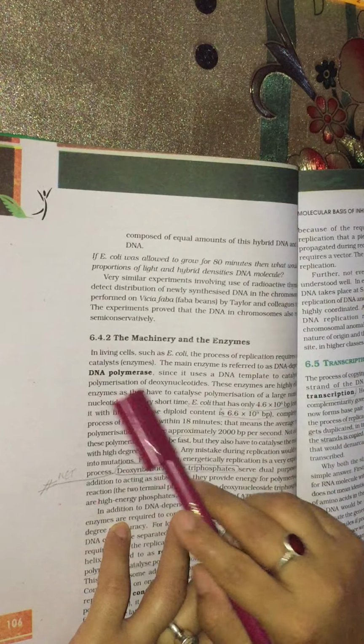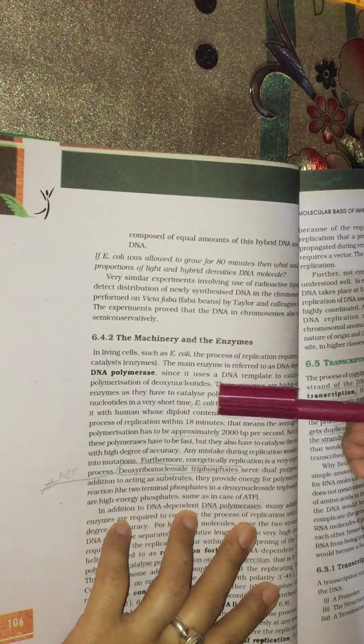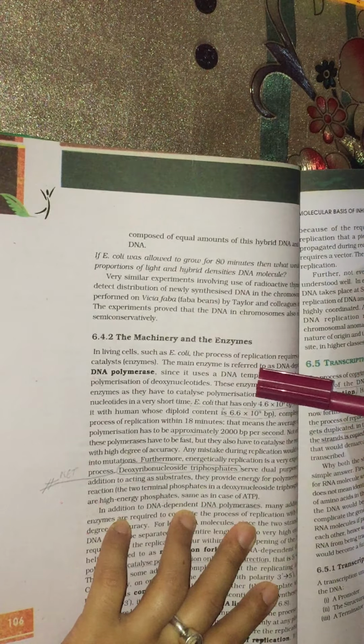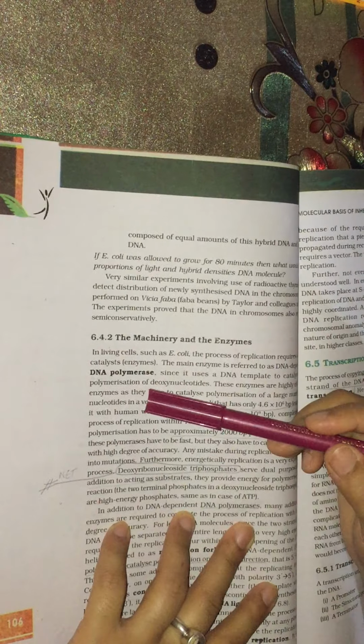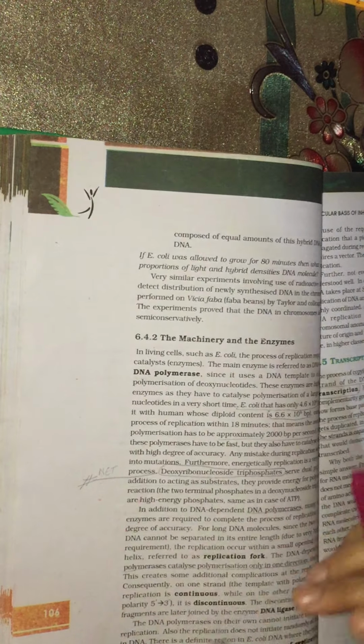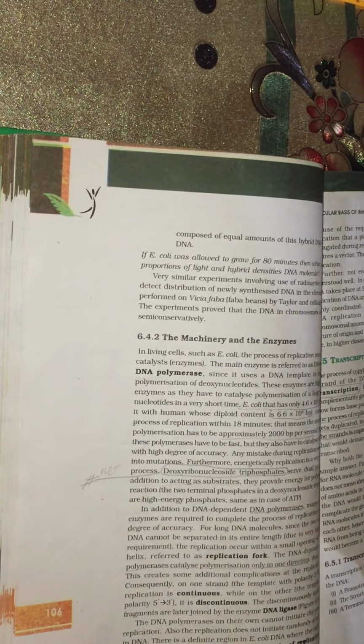Now this enzyme DNA polymerase is a highly efficient enzyme, as it has to catalyze, initiate and speed up polymerization, the formation of a large number of nucleotides in a very short time. Since DNA is very long, it will not wait for hours and hours to get polymerized. Within a minute, within a second, long segments of DNA are polymerized. So this enzyme must be highly efficient, very active.